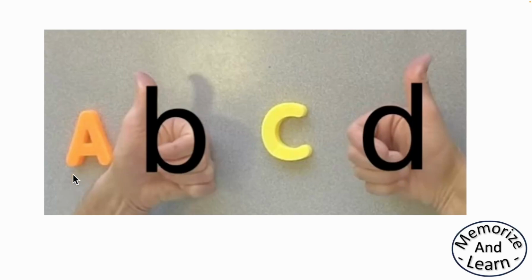If you look at your hand, it will help you to know which letter is B and which letter is D. When we read, we start from the left to the right. If you read the alphabet, we have A, B on your left hand, and then C and D on your right hand. If you look at your hand, to remember B and D, this will help you.